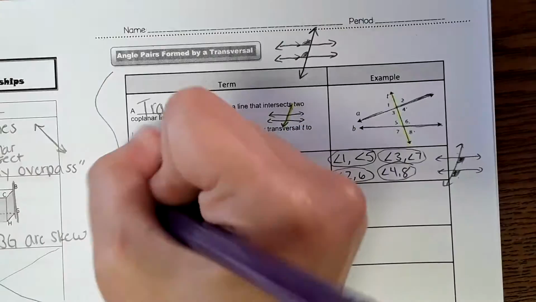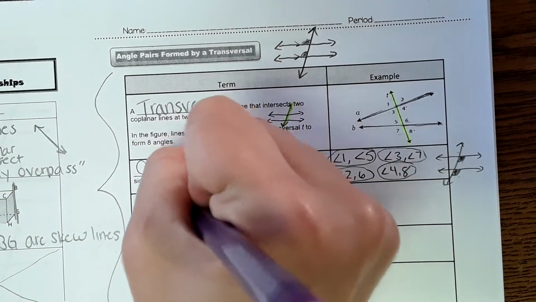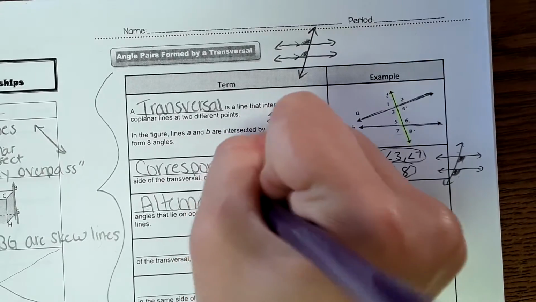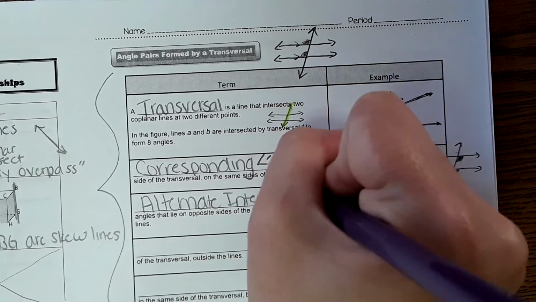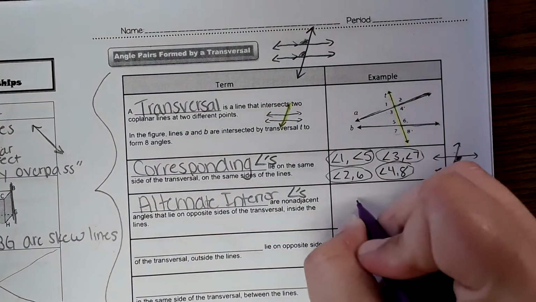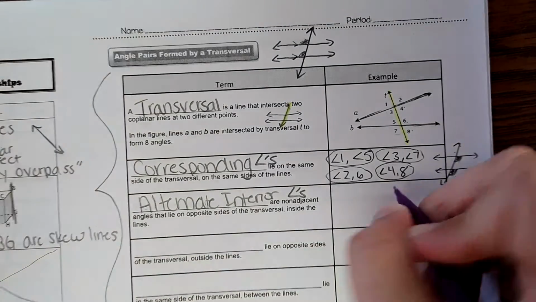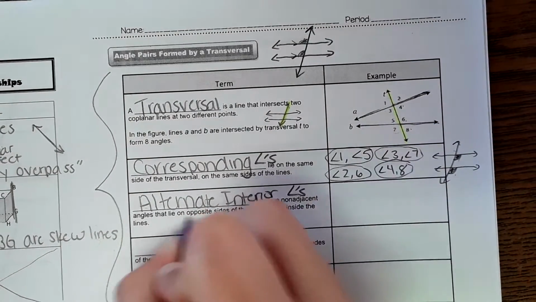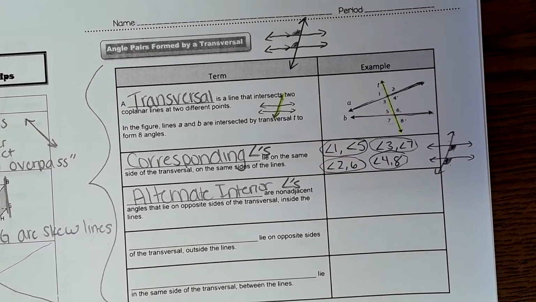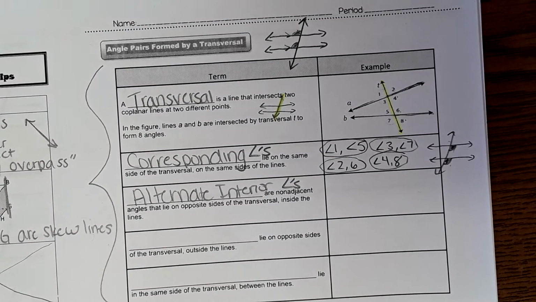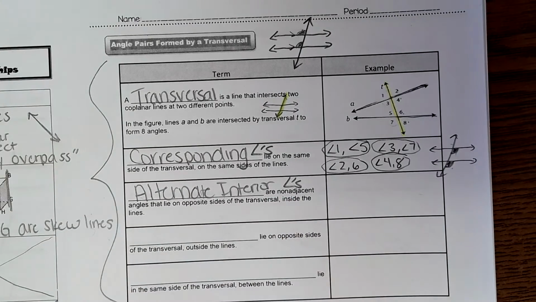Okay, alternate interior angles. Alternate interior angles, by definition, are non-adjacent angles that lie on opposite sides of the transversal. Actually, you know what? Definitions boggle my mind because I don't know how you could possibly visualize that in your head.